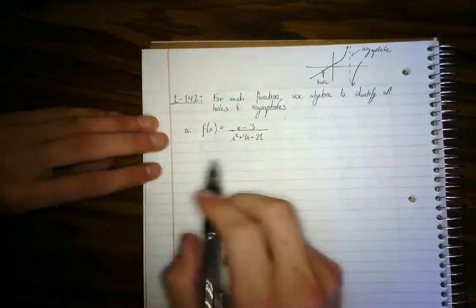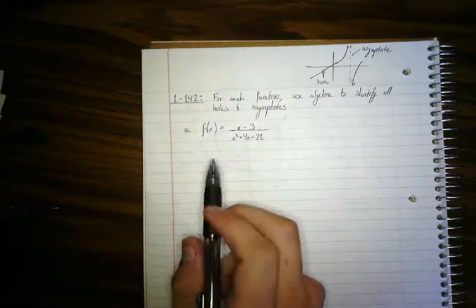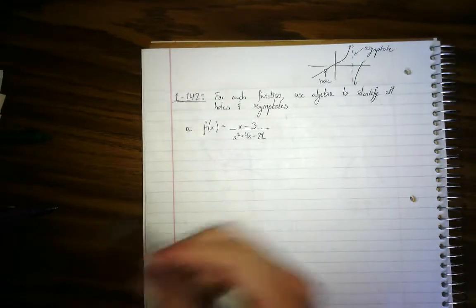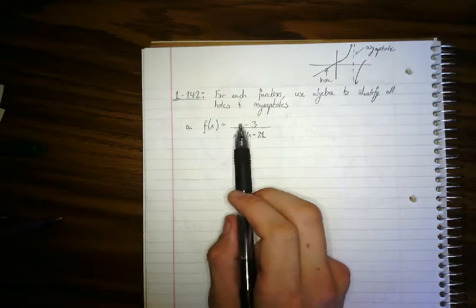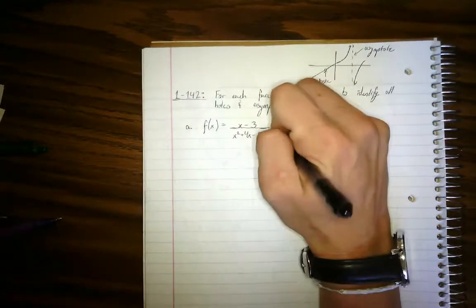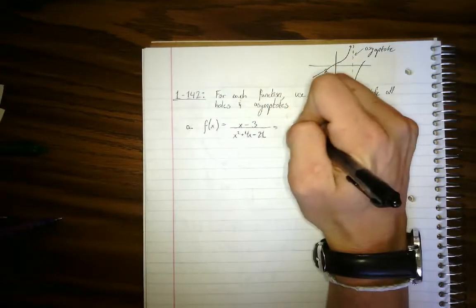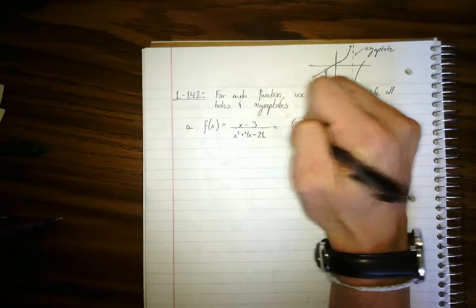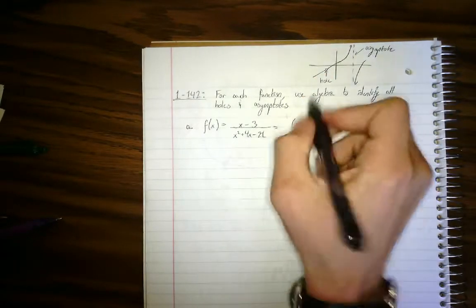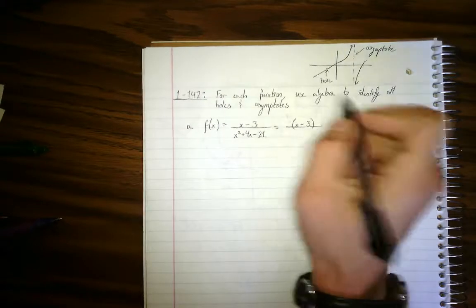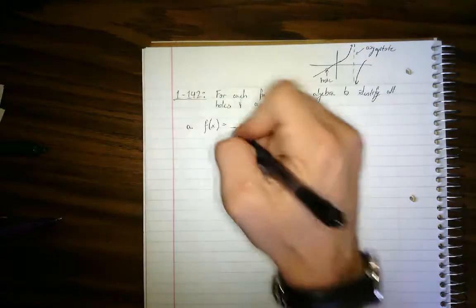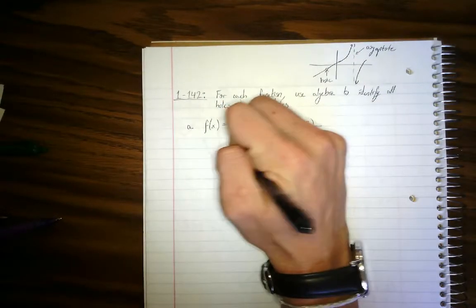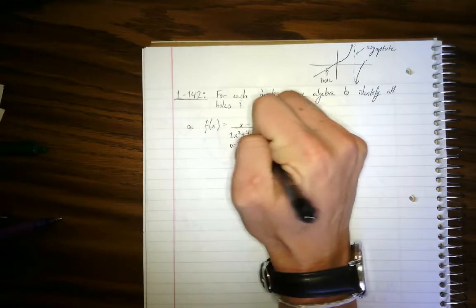So let's check this one out. We have a fancy function. We know that if we have a quadratic in the bottom and a factor up top, our best bet is probably going to be to factor to simplify the quadratic, turn it from standard form to factored form. So remember, we have to collect our a, b, and c. So we have a equals 1, b equals 4, c equals negative 21.